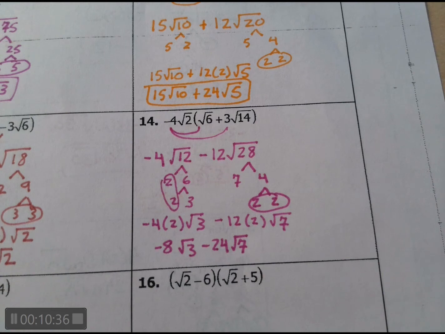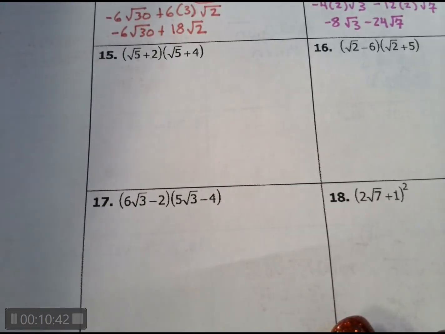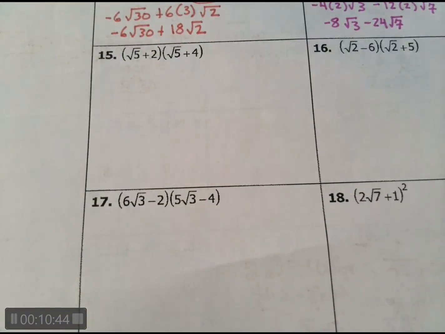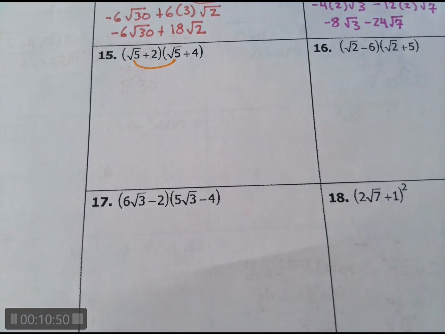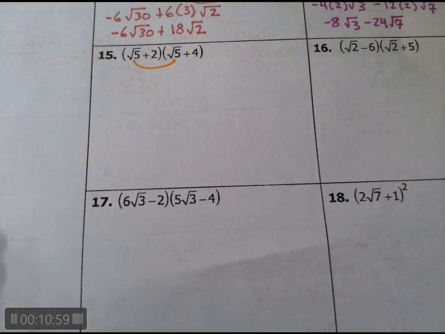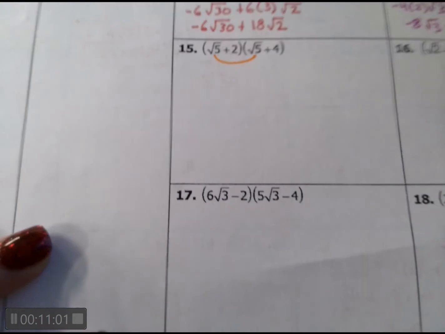Alrighty. So let's step it up a notch. Going back to foiling. So square root 5 times square root 5. A property of when you multiply a square root times itself is that the square root goes away. Let me show you an example.